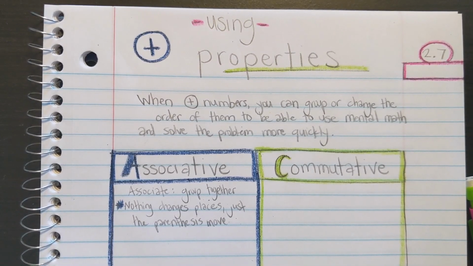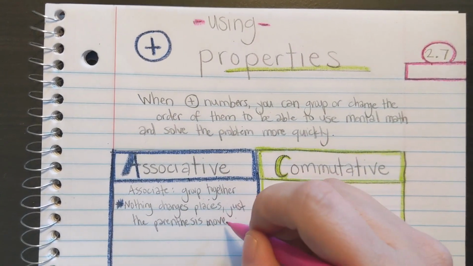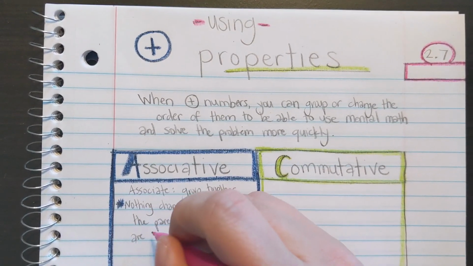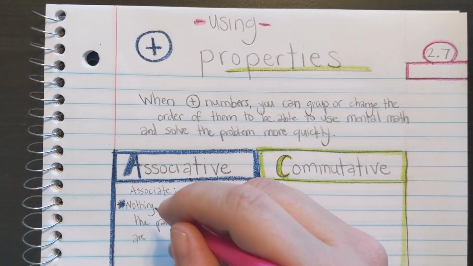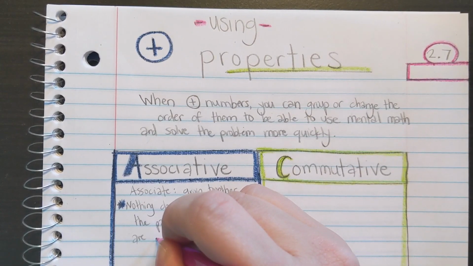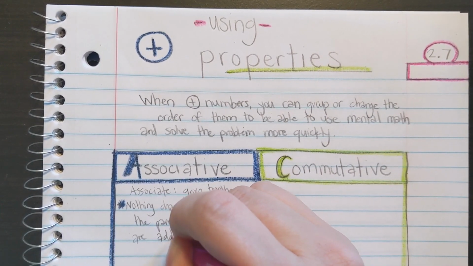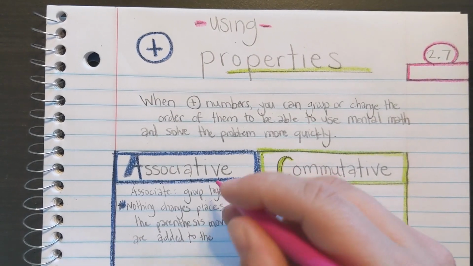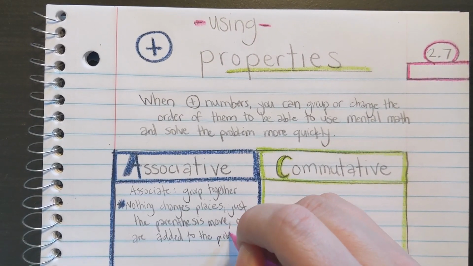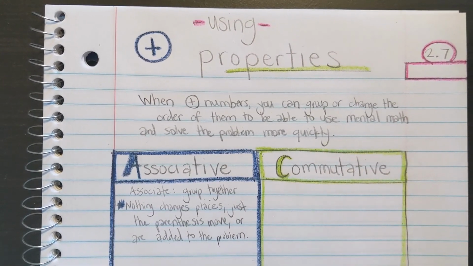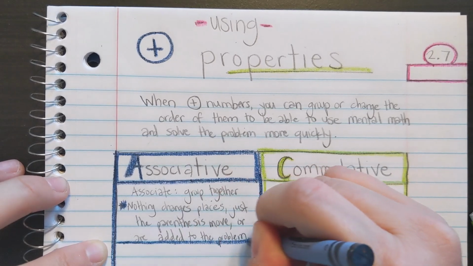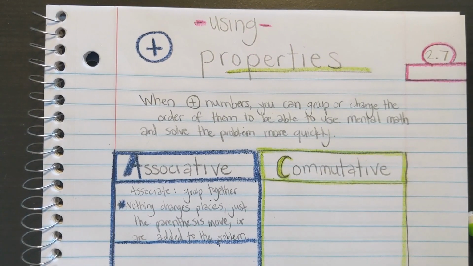You could even add the parentheses. So we're going to say just the parentheses move or are added to the problem. Okay, that is what it means. Let's go ahead and section that off with blue and just start doing some examples.